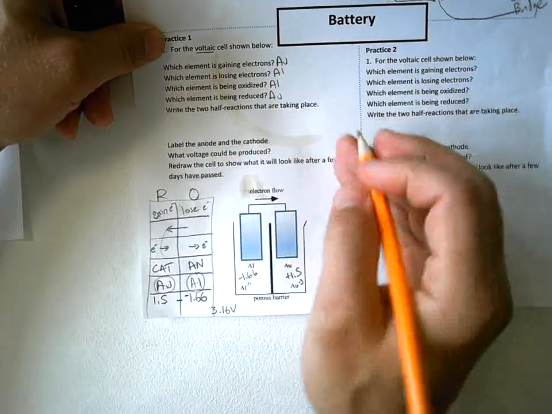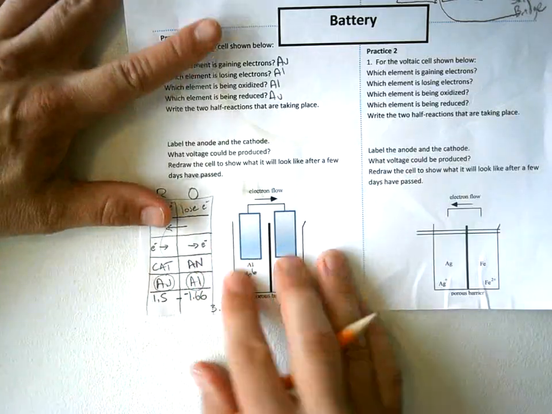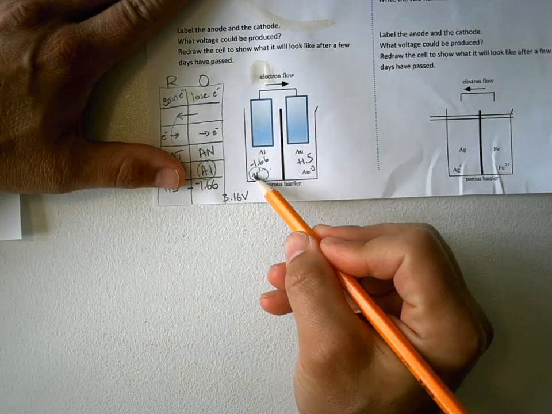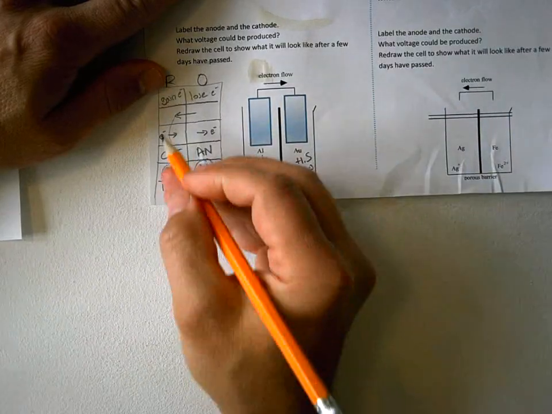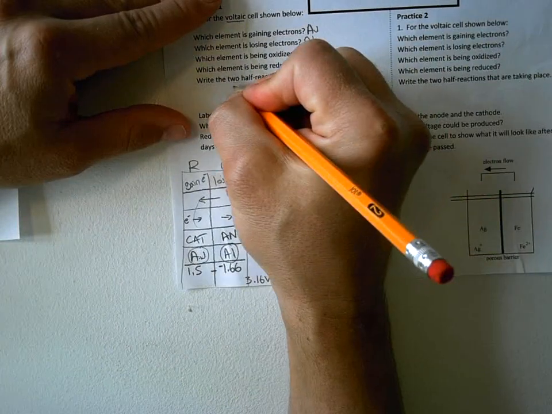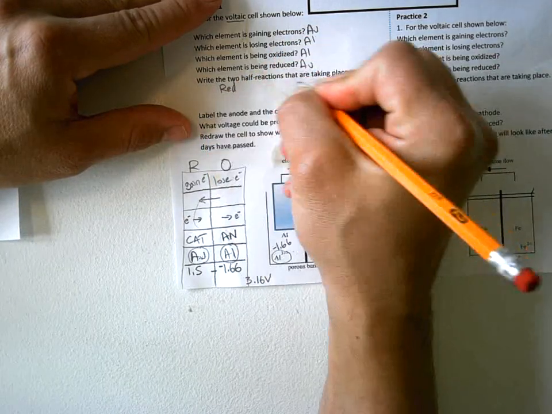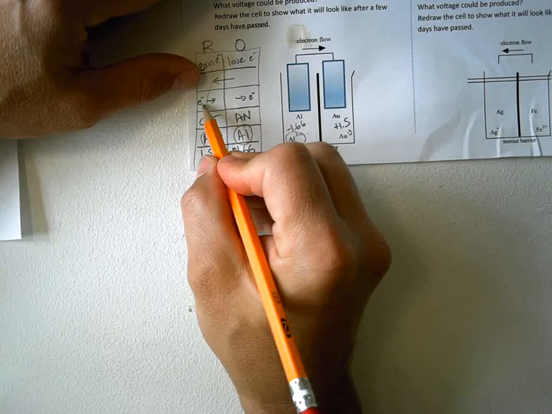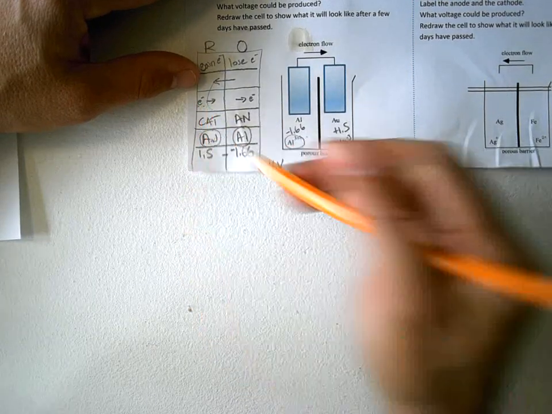Write the two half reactions. Now remember, we practiced this last class, and here we need to just think about the charge. So Al3+. For the reduction half reaction, the gold, I'm going to get gold here. The gold is being reduced. And I want us to think about what side the electrons are on. They're on the left side there.